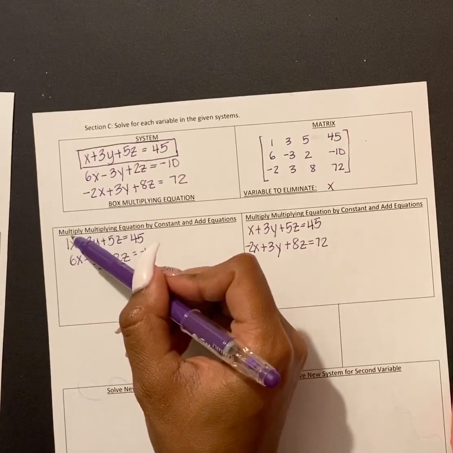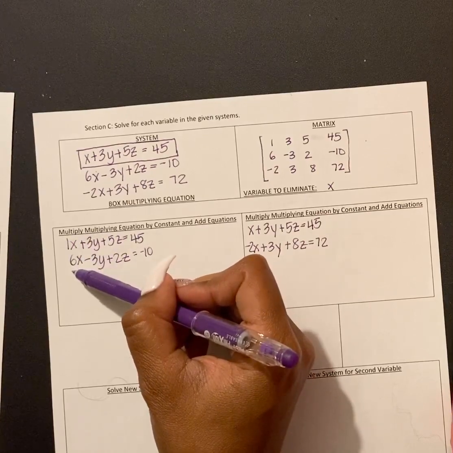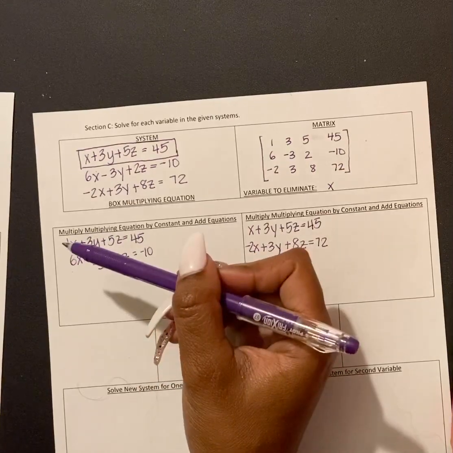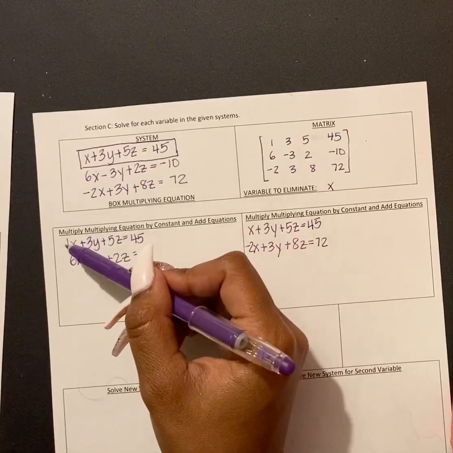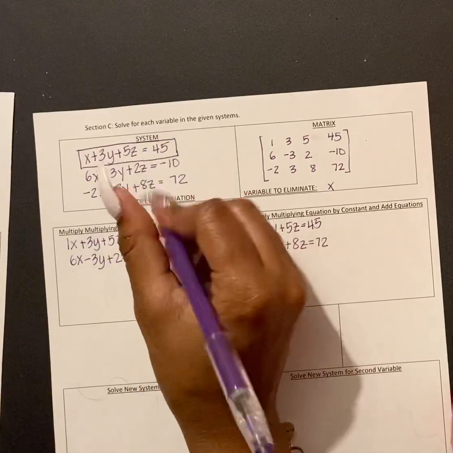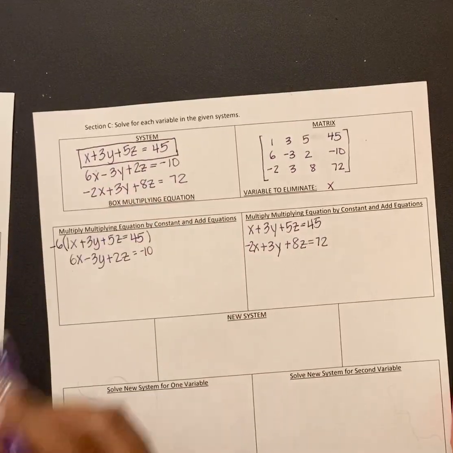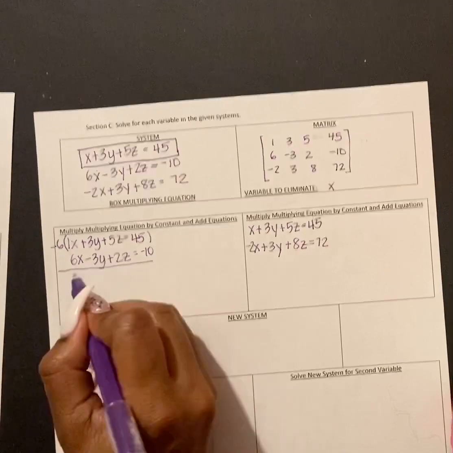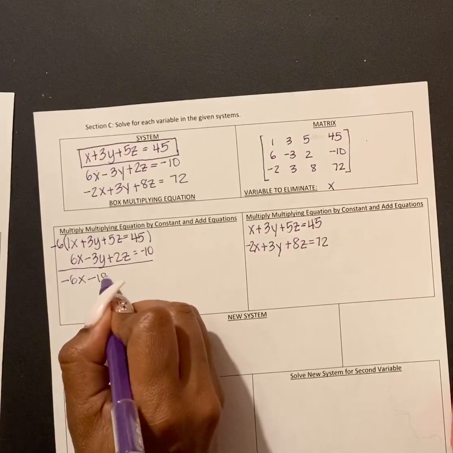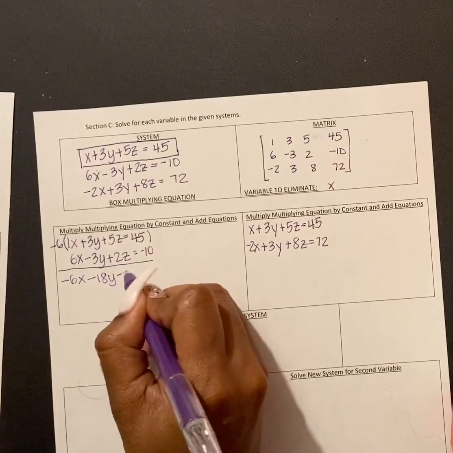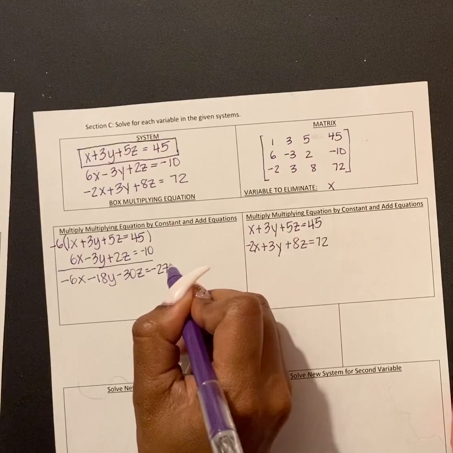What is it that I need this 1 to be for it to cancel out with the 6? It's going to be the opposite of 6, which is -6. So I need this 1 to turn into a -6, and I do that by multiplying it by -6. And so when I do that, I get -6x minus 18y minus 30z equals -270.